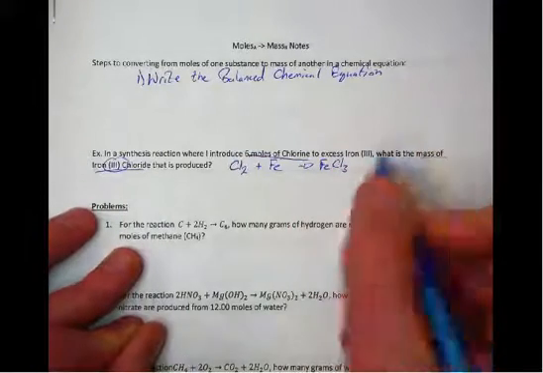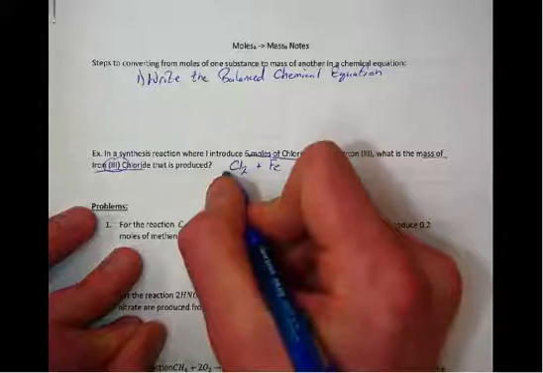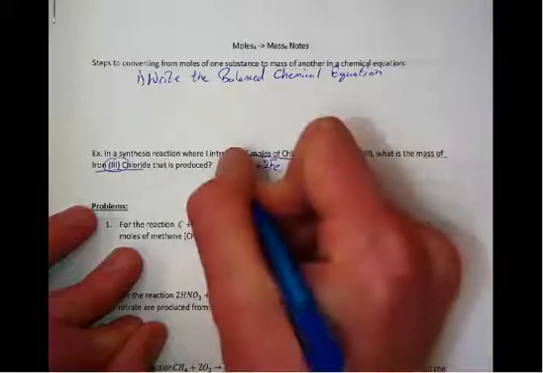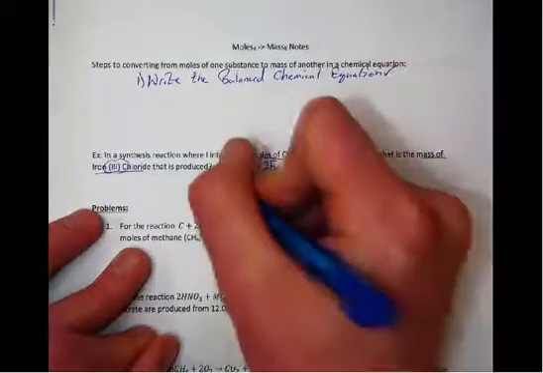Our product is FeCl3. Now, in order to balance this, the least common multiple between 3 and 2 is 6. So we're going to put a 2 here, a 2 here, and a 3 there. Step 1 is now done.